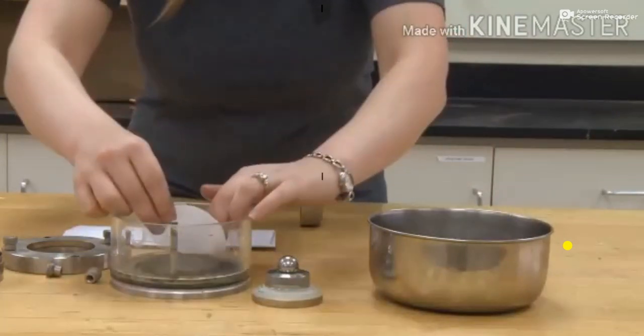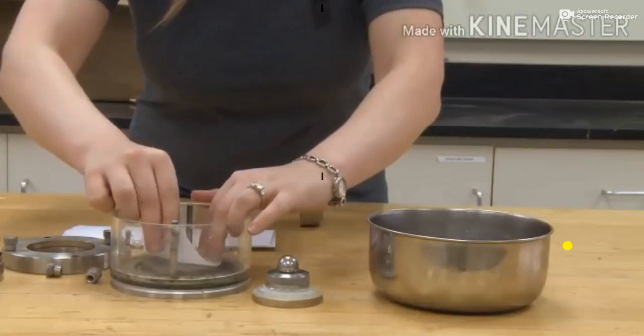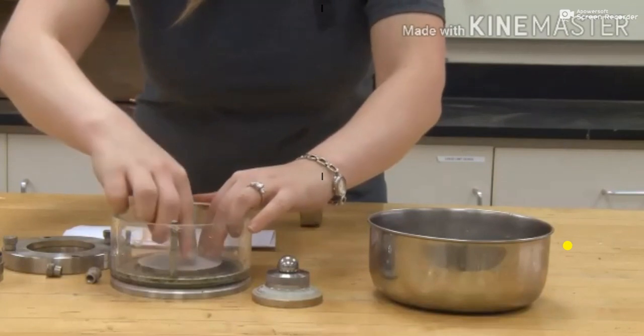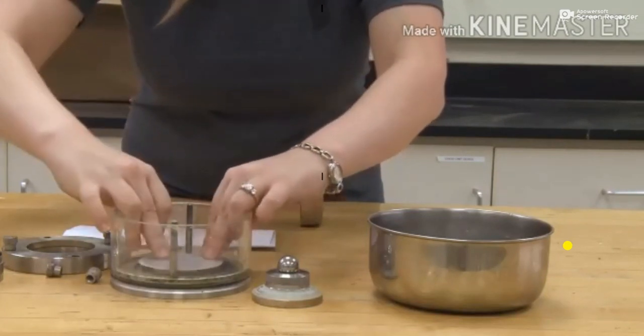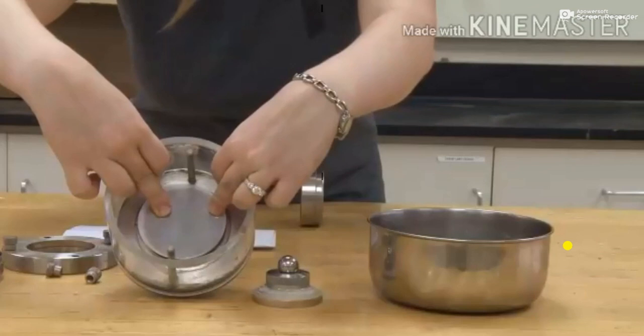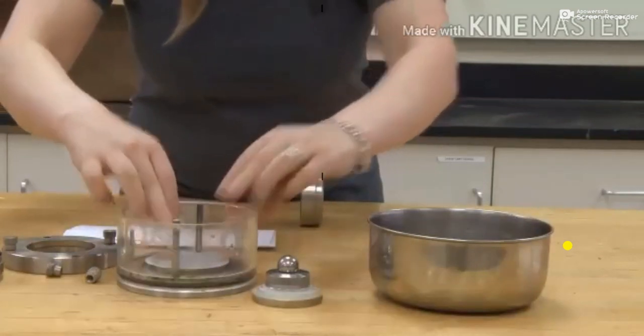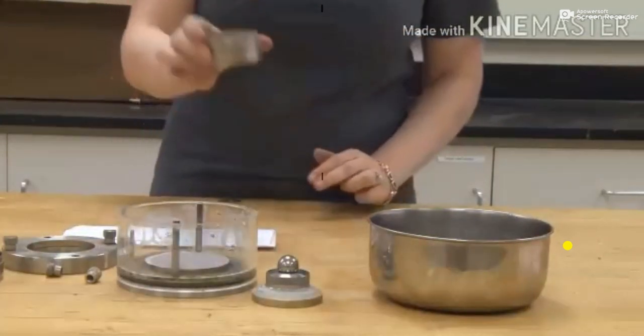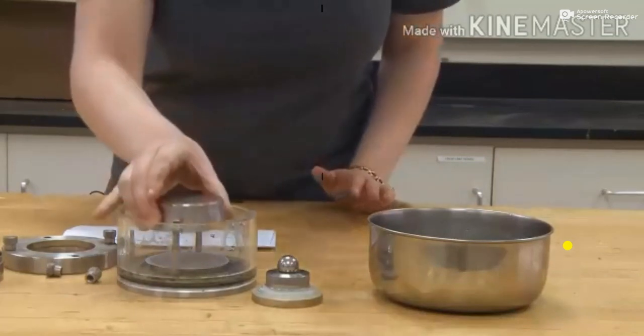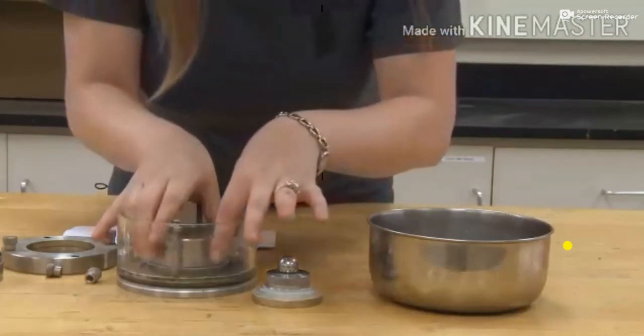We provide filter paper during the test because we cannot allow the soil to go out. We only allow the water and air to be expelled from the sample. Now the sample with mold we can place on the porous stone.